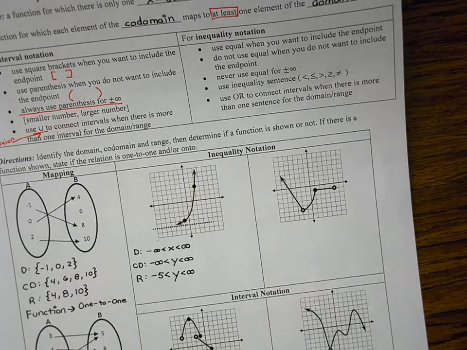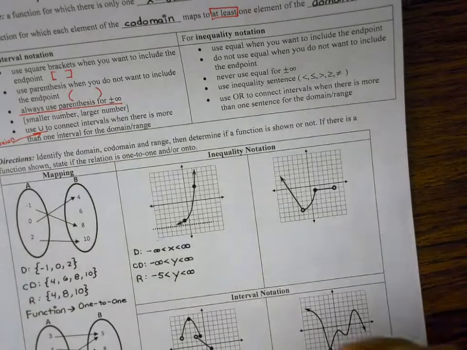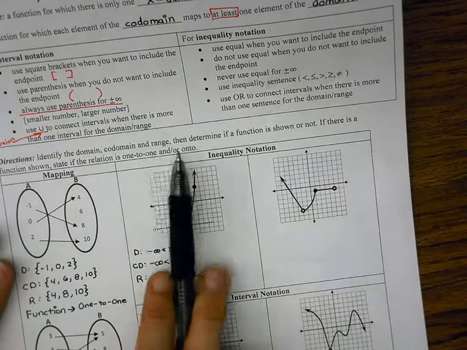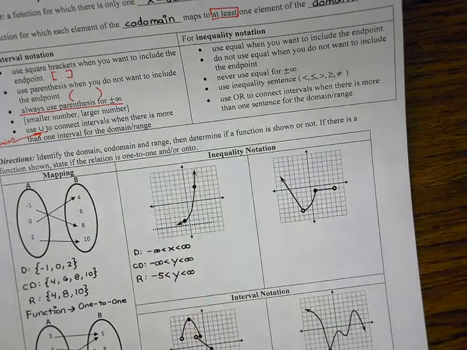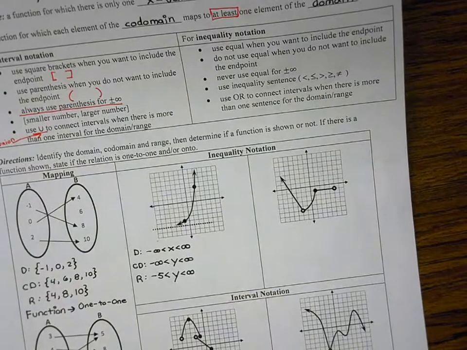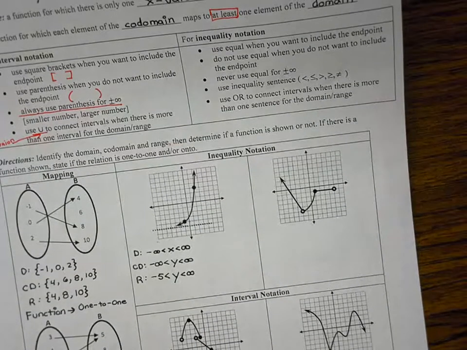Okay, and then function, 1-to-1 or onto. Function, again, vertical line test. No x value can result in more than one corresponding y value. And so if I were to drop vertical lines through this graph, the question would be, is there any place where I draw a vertical line? Let me go ahead and do that with a highlighter here just so you can see what I'm talking about.